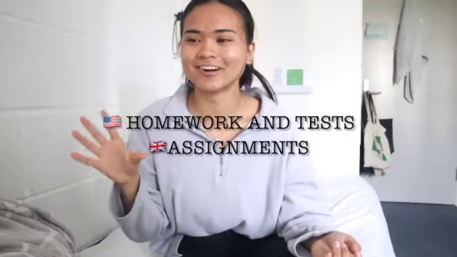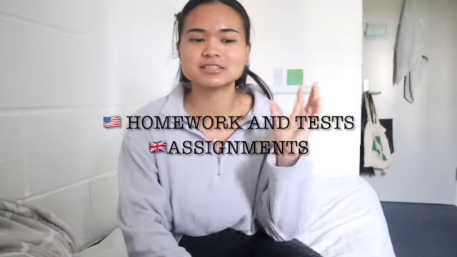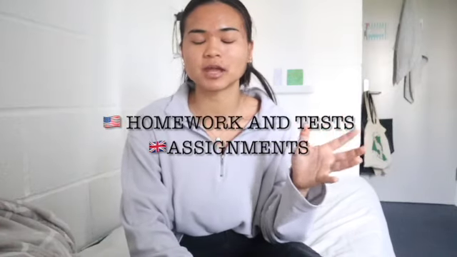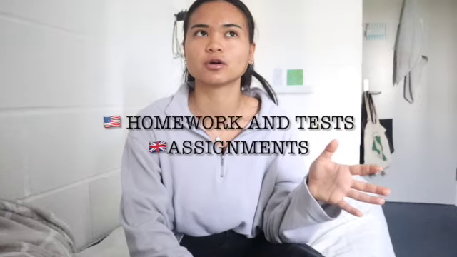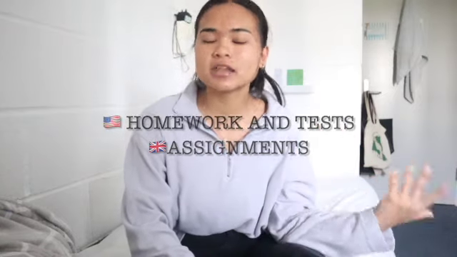Okay, and then a really important difference is in the homework and assignments. In the US, we would be used to weekly homework and tasks throughout the week, or quizzes, and then also the occasional tests during midterms, or at the end of a module or chapter, whereas in the UK your grade depends solely on your assignments, which are at the end of the semester.